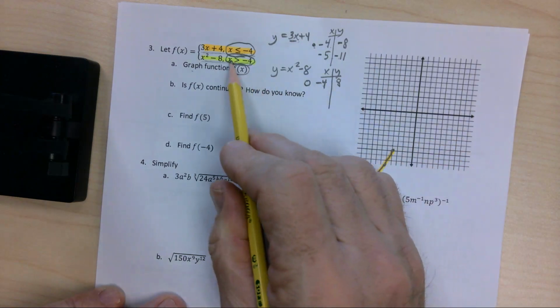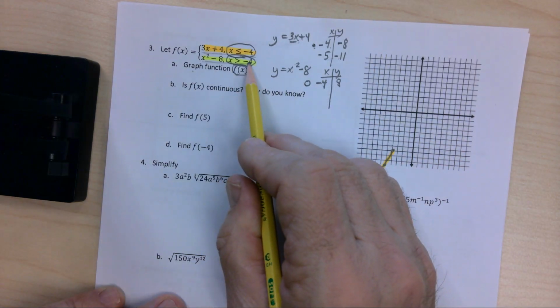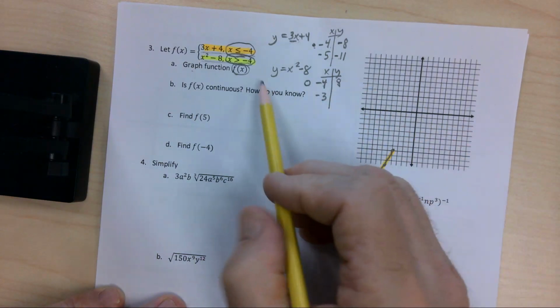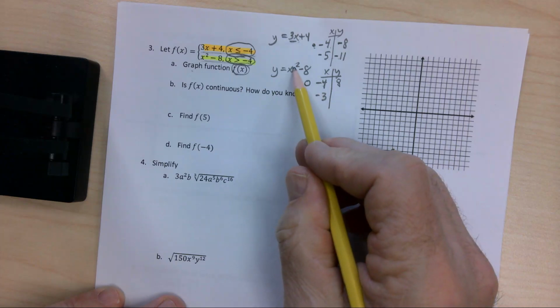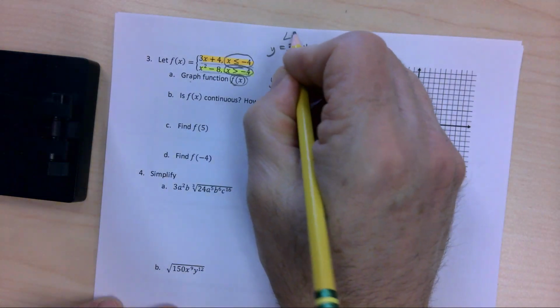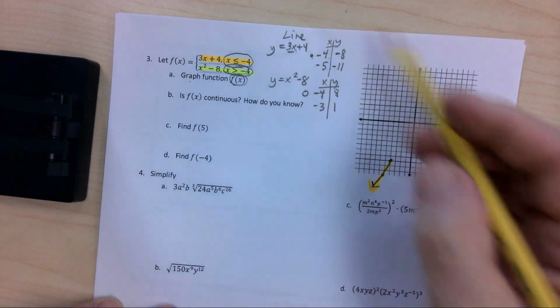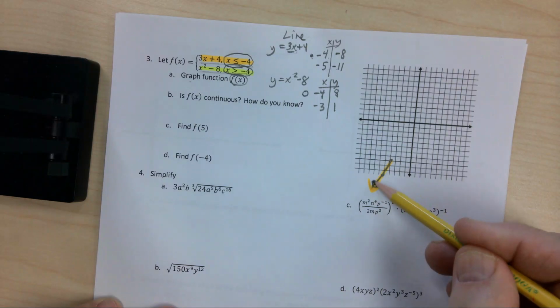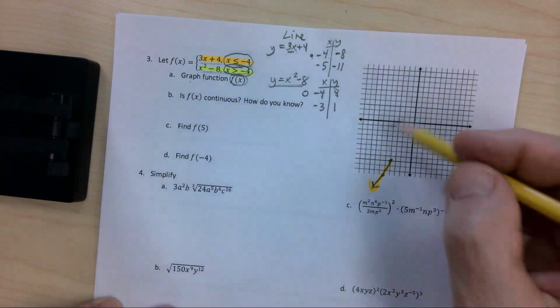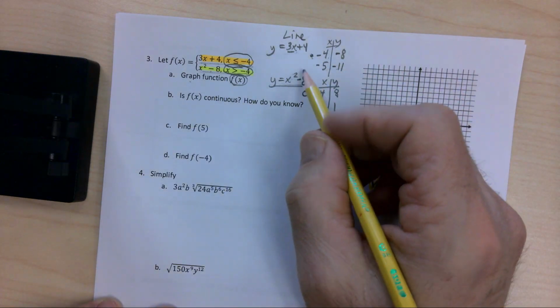Now what's another number greater than -4? Now you could do -3. But there's a little twist coming up, and I'm going to explain that here. -3 squared is 9, 9 minus 8 is 1. Now remember, this is a line. So all we needed was 2 points, and we're good to go. You can tell that this is a parabola. Now I'm going to go ahead and cheat a little bit on my basic knowledge of parabolas.